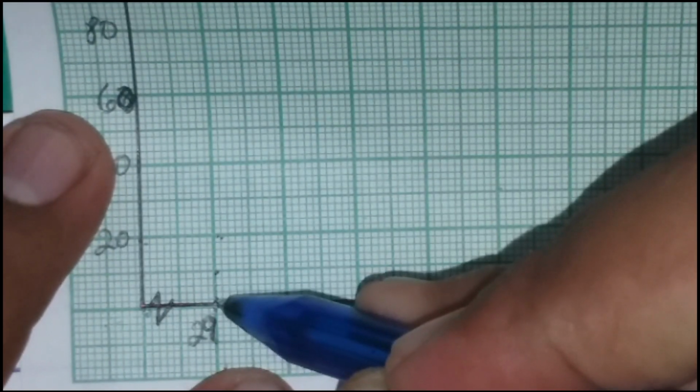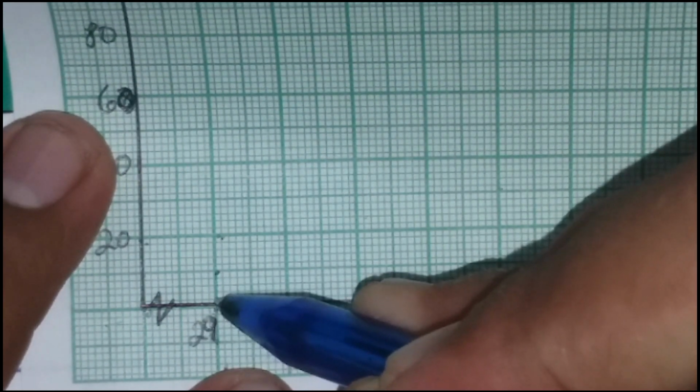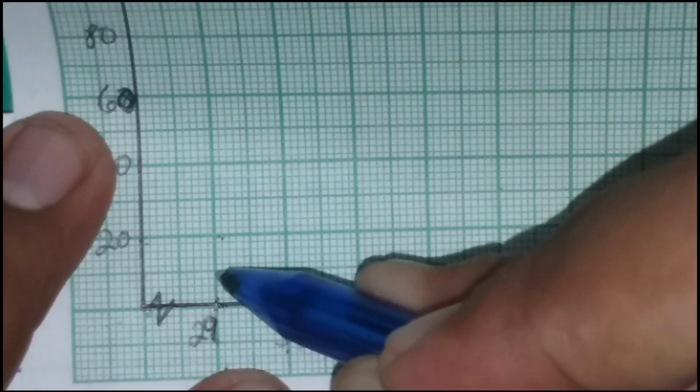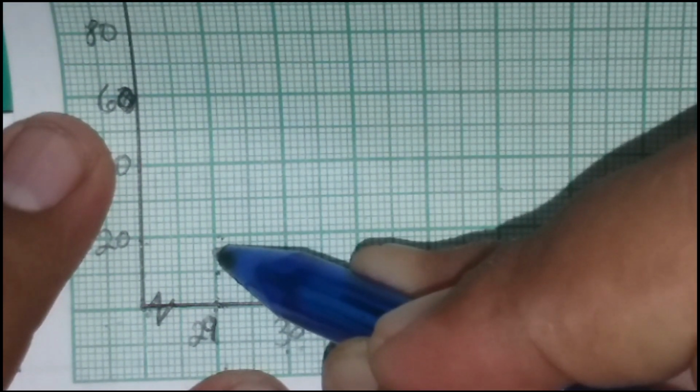Because half of a line is 1 unit, that means that one line is going to be 2 units. So 2, 4, 6, 8, 10, 12, 14, 16. My point is right here.